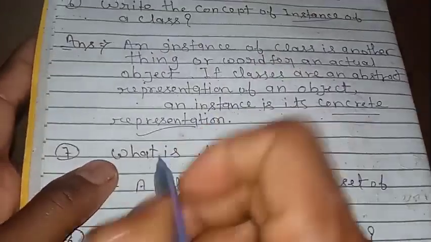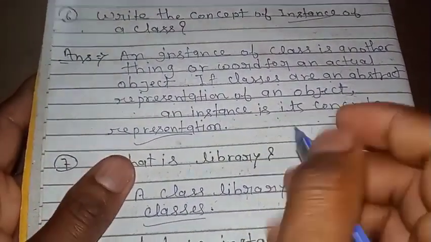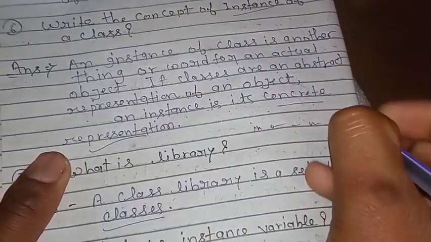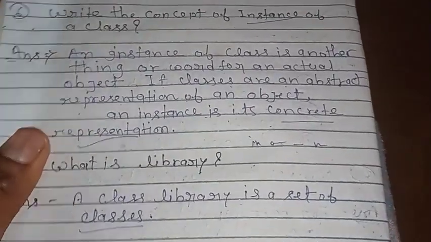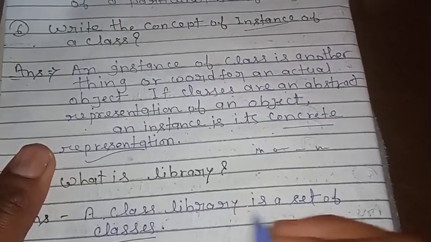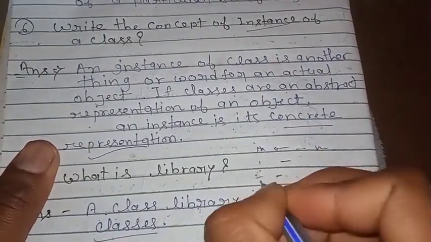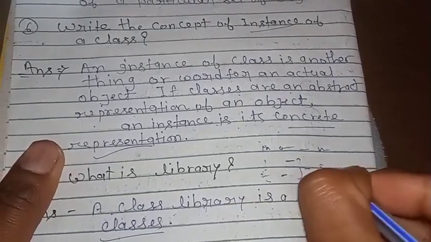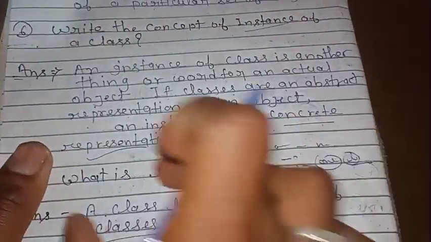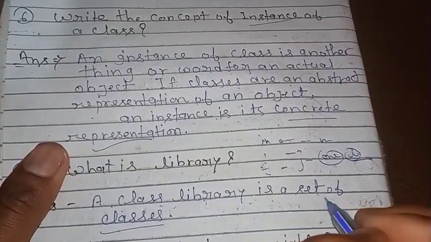Okay. Next, what is a library? A class library is a set of classes. In a library, many books are combined and put in one place. This is known as a library. Same as that, a class library is a set of classes. If many ones, twos, and threes are assembled in one place, that place is known as a library. All particular classes stored in one place is known as a library.